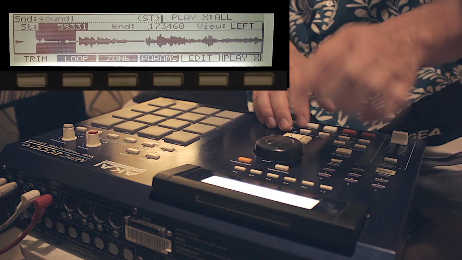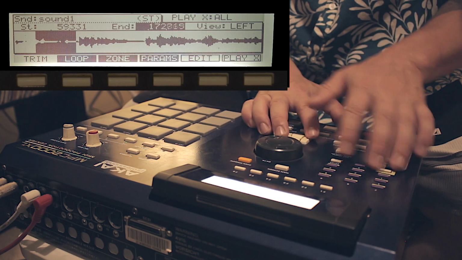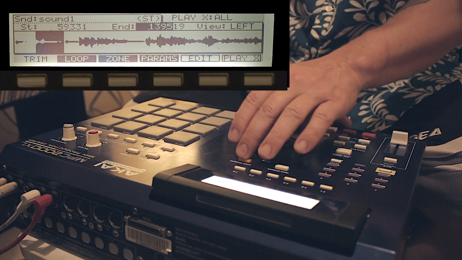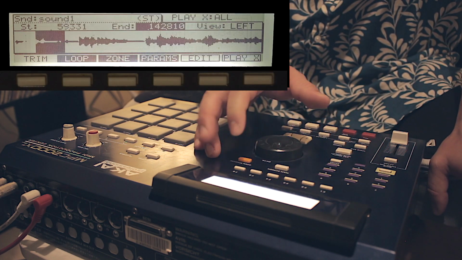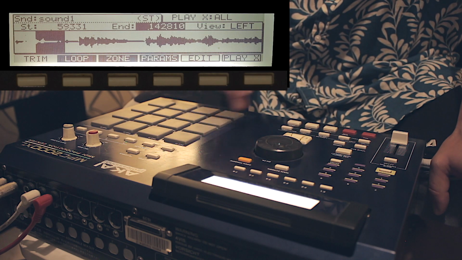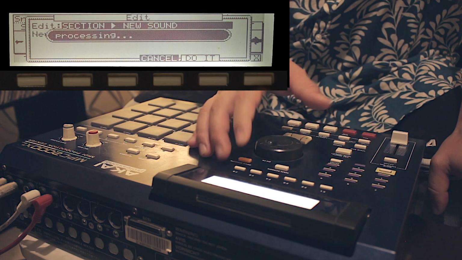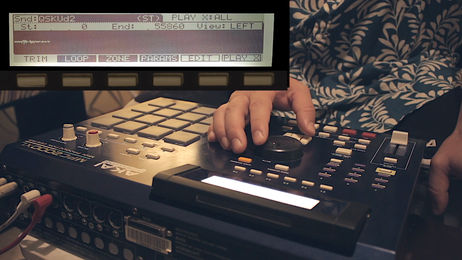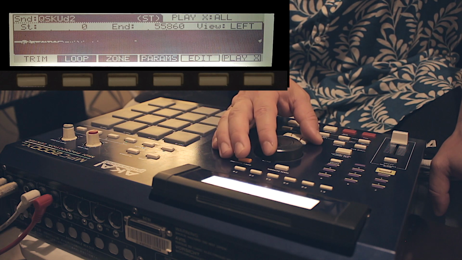Close the open window. Right, just take that to the end right there. If you want, open the window. So if you want, you can adjust it right there with the zoom. And we have the chop right there. It's done. You can edit. Same thing, section, new sound. And now we have two samples, right? And then we can assign this to a pad. I'm going to show you how to do that.